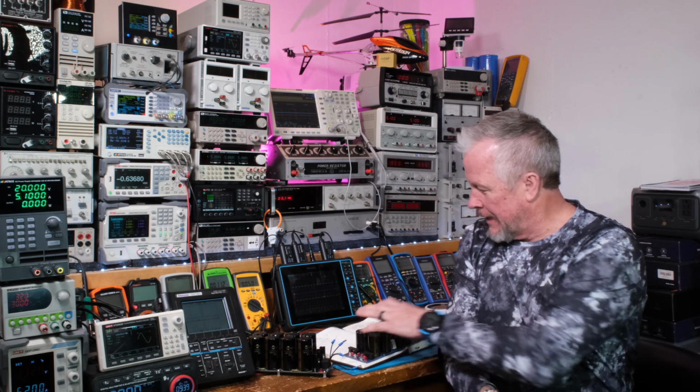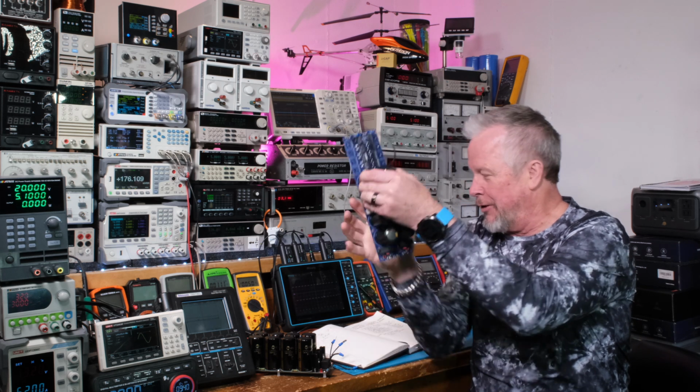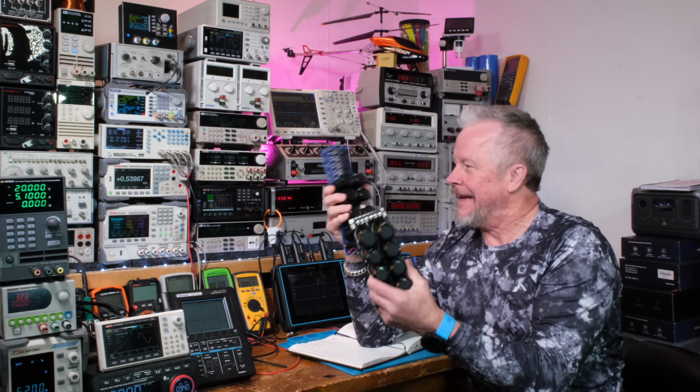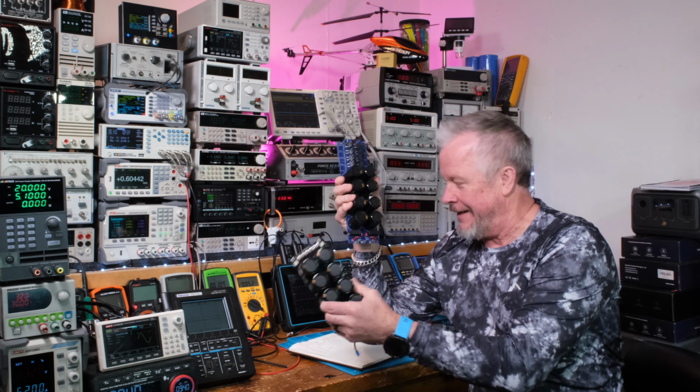Guys, today I want to talk about capacitor banks. These big old guys, right? Like, how much capacitance do you really need?